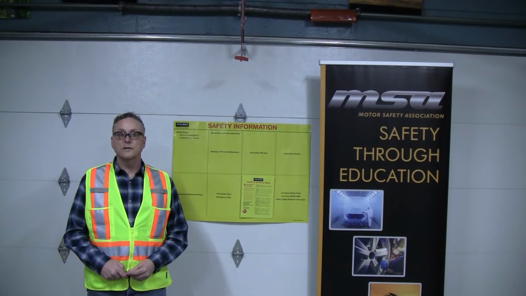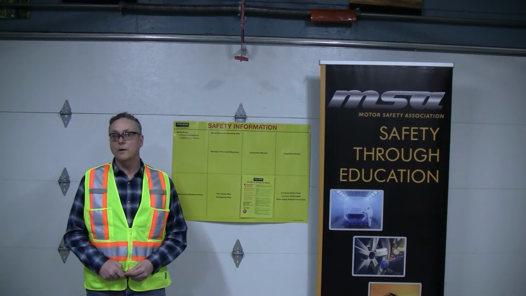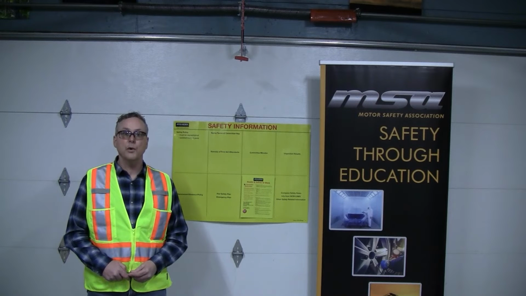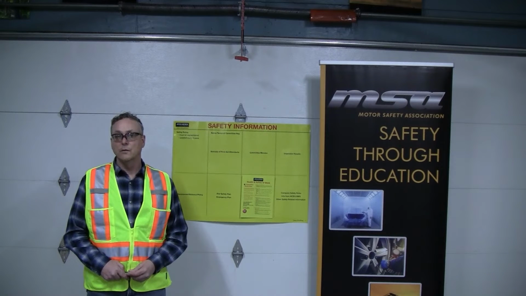Ensure workers are not exposed to harassment in the workplace, and ensure that legal health and safety requirements are met. Employers are also required to have a copy of the Saskatchewan Employment Act and regulations readily available to workers and management.